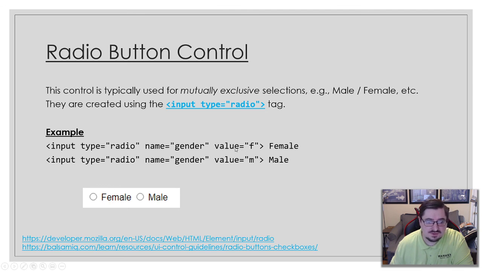And then you also see that there's a value attribute, so value F, value M. When you submit this form, what is actually sent to the server is this name and that value. So for instance, if I check female here, it would send to the server gender equals F. Or if I select male, it would say gender equals M. That's how it will go through.